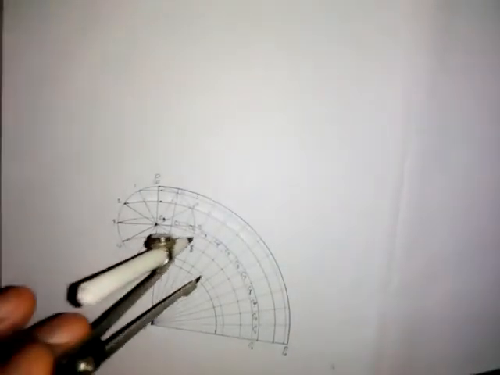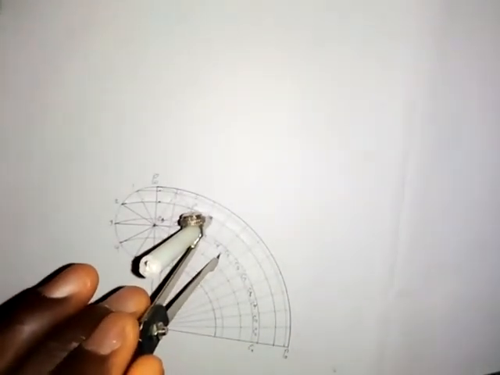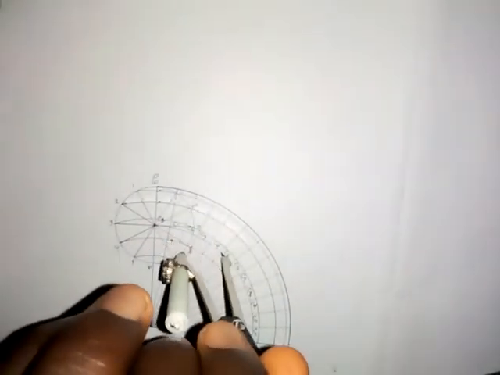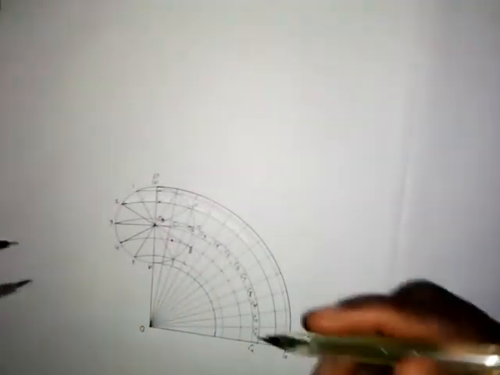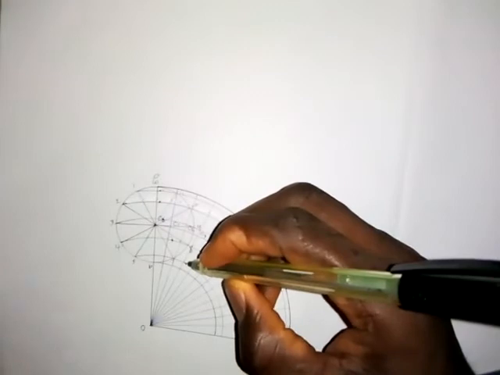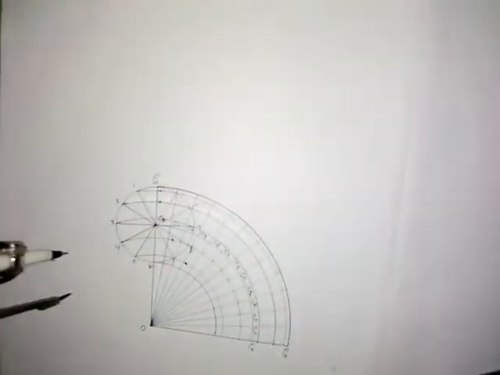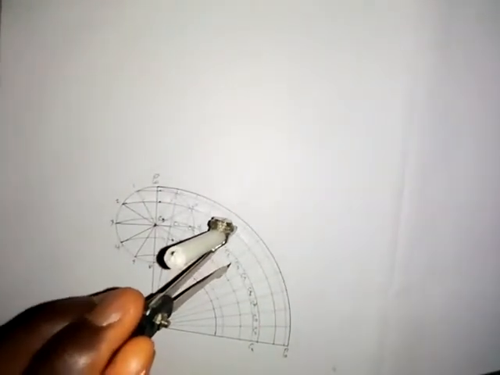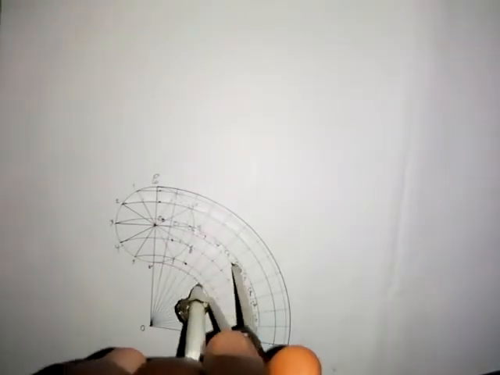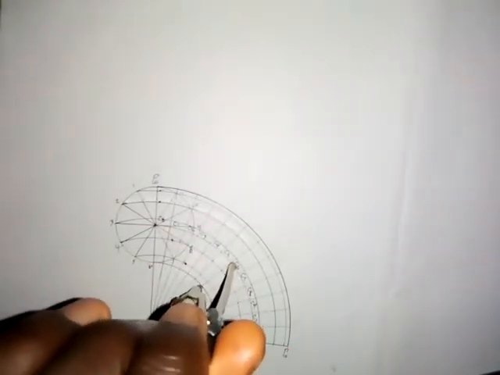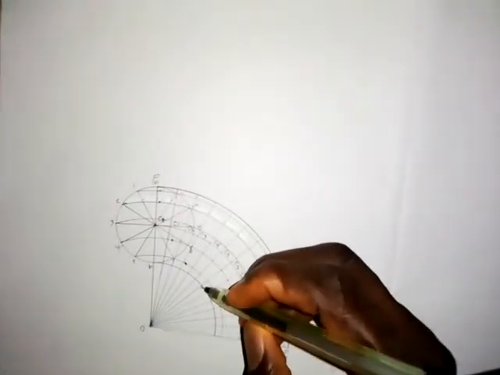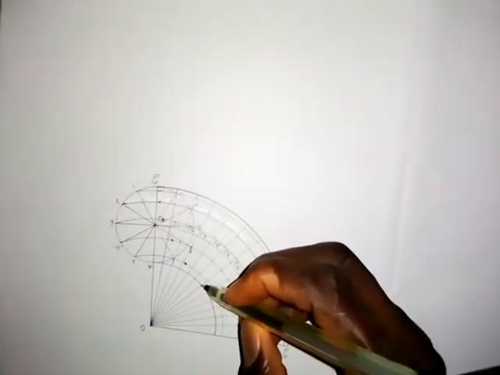So next, C5, on the arc that contains 5 and 7. So you make an arc here. So this is the point. So then C6. So that will definitely touch this point here. So this is the point.